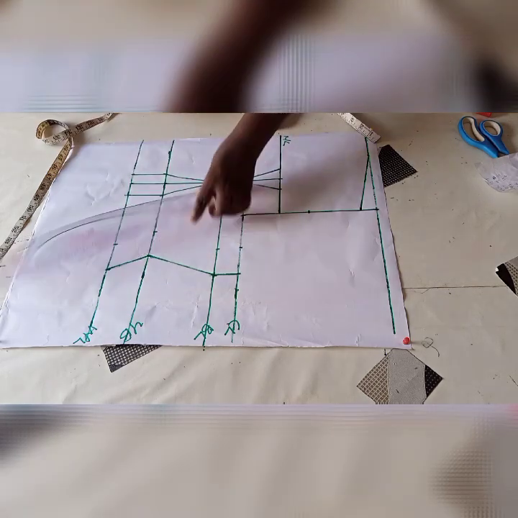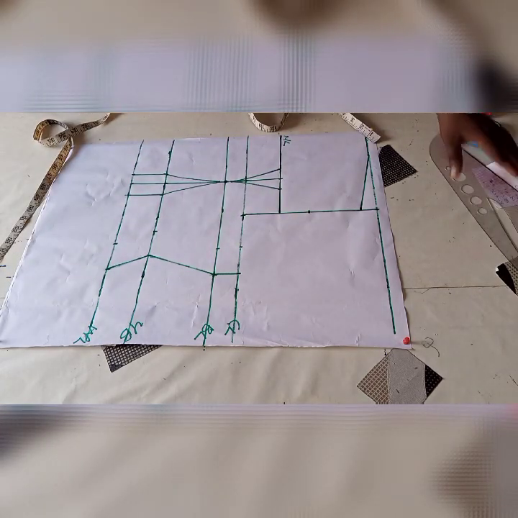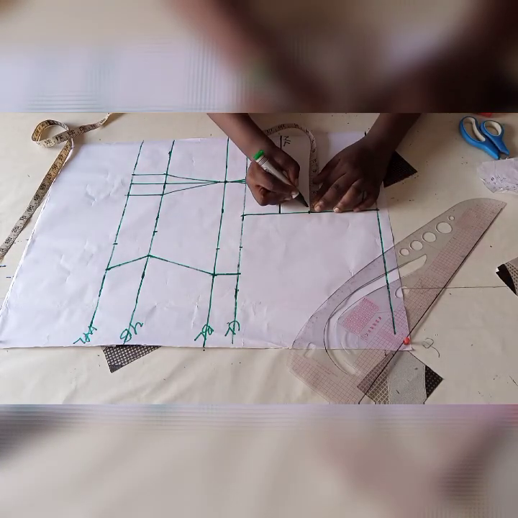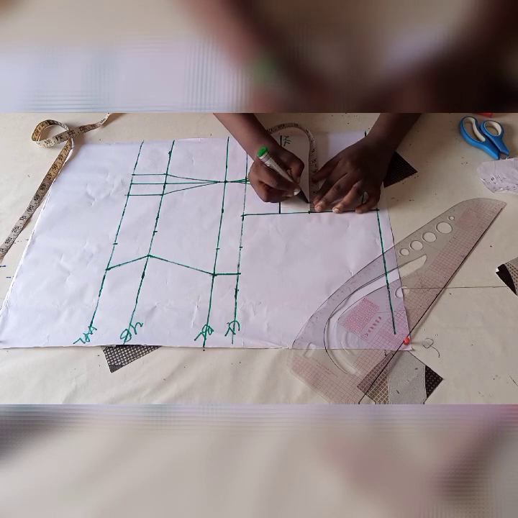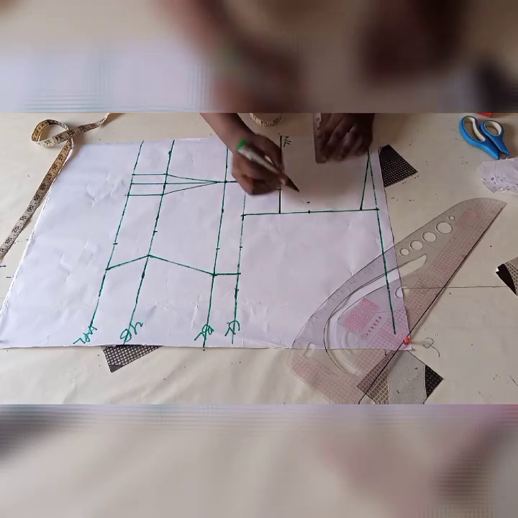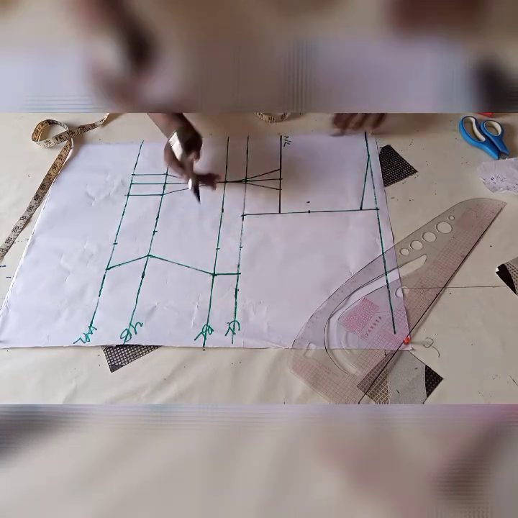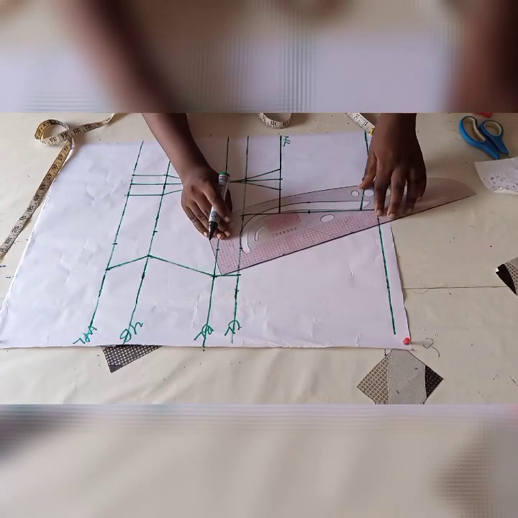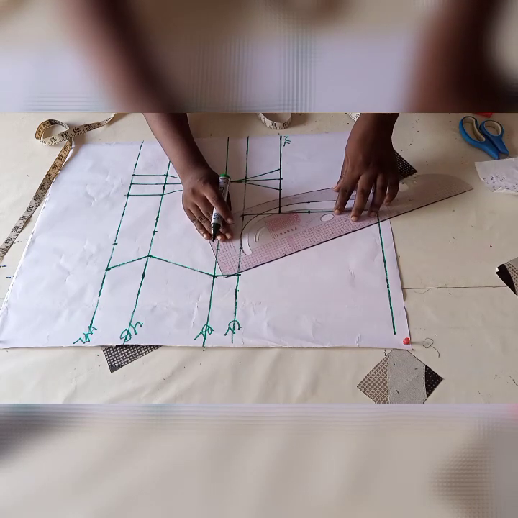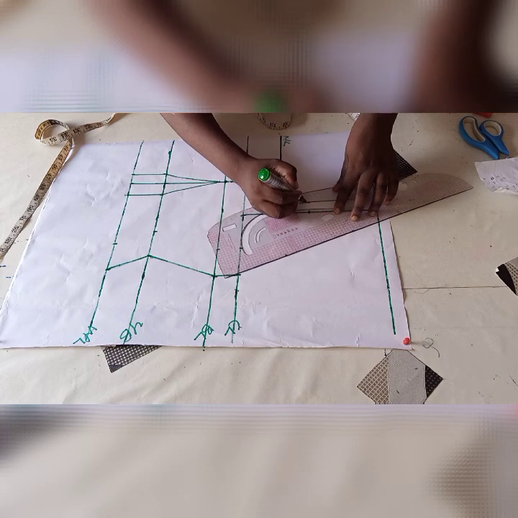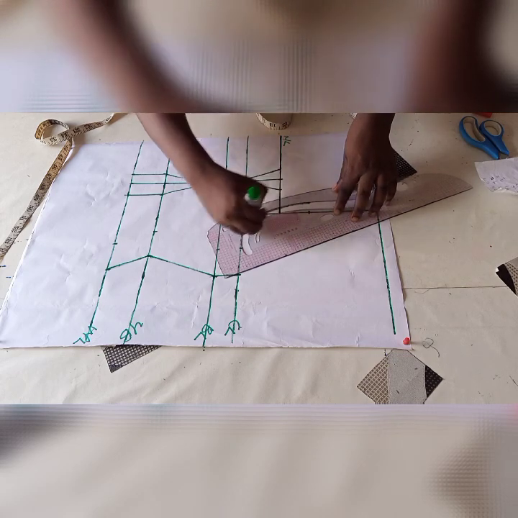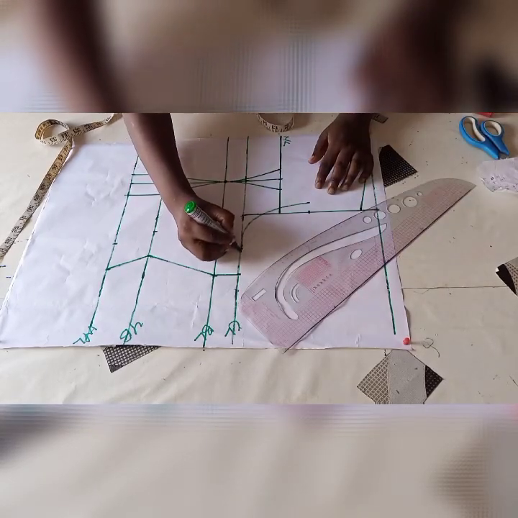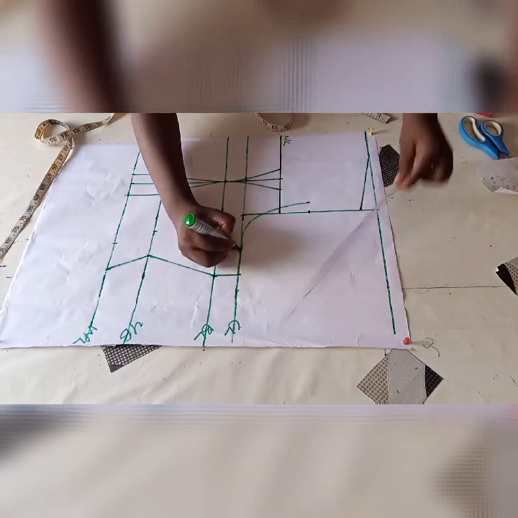The circumference measurement. So now we draw our armhole. We are coming in by 1 inch here. So 1 inch from here. So this is the 1 inch, and then this is our front armhole. So this is our front armhole. You connect it to this side. You see.